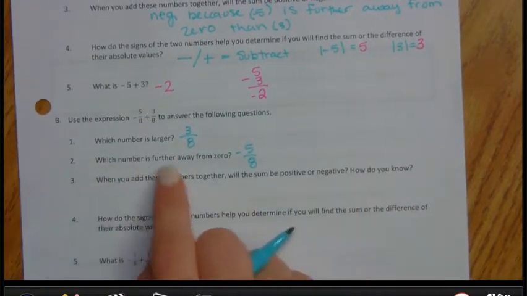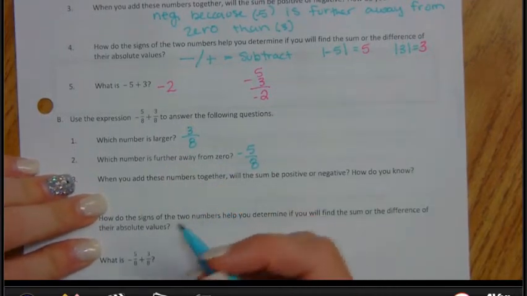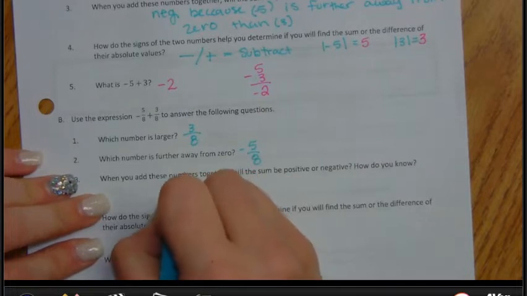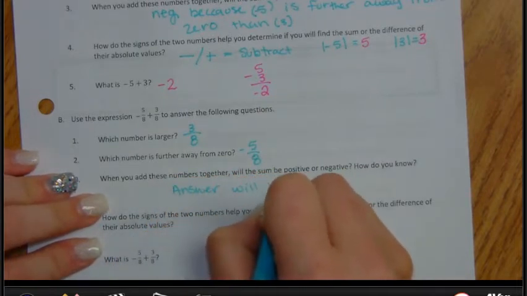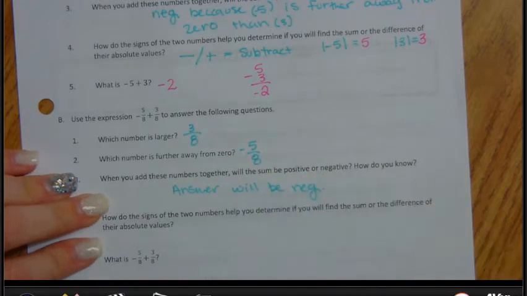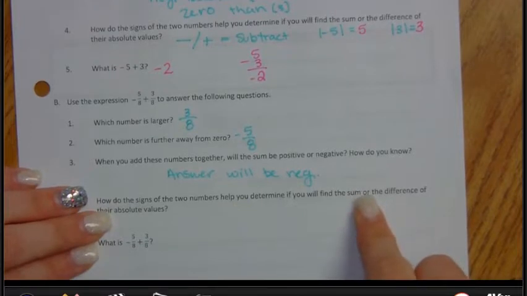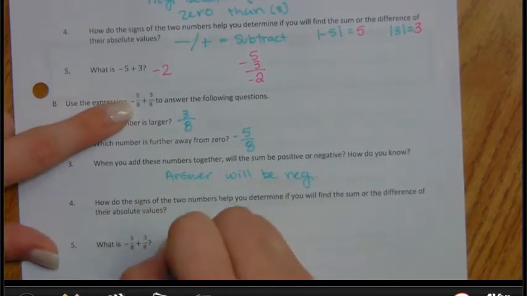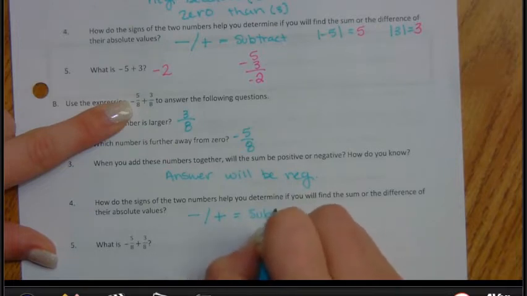Well, the one that's furthest away from 0 determines whether I have a positive or negative answer, and my answer will be negative. How do the signs of the two numbers help you determine if you find the sum or difference? Well, I have a negative sign and a positive sign. So that means I'm going to subtract.